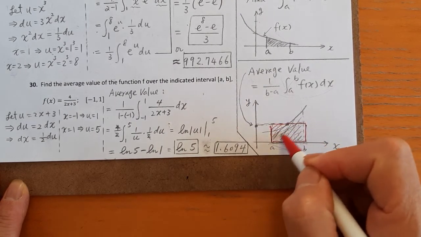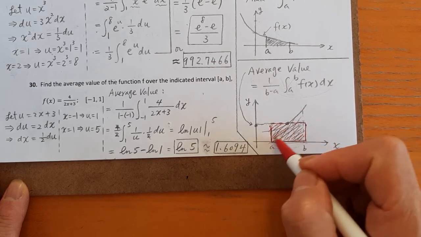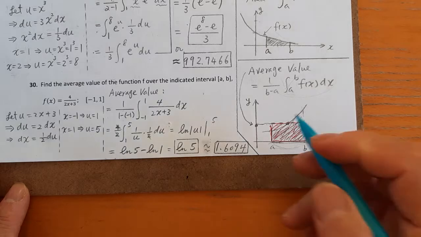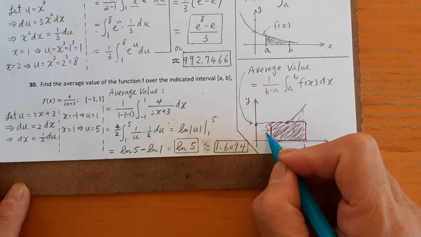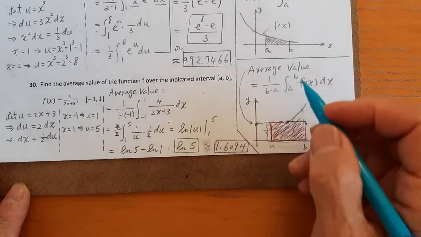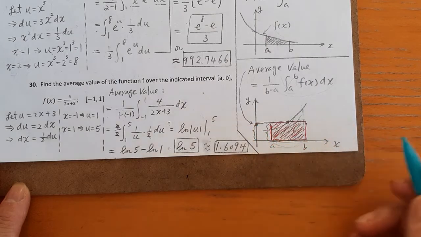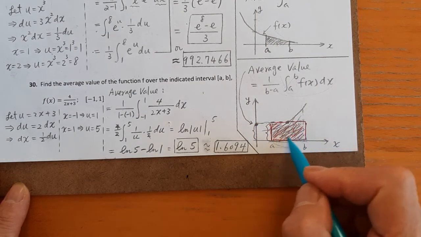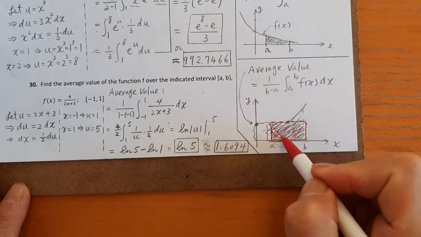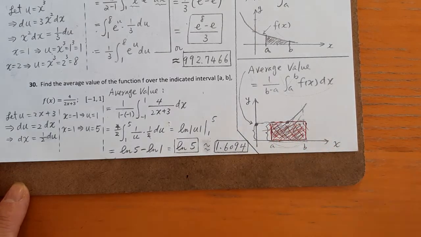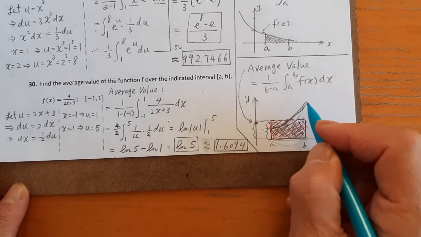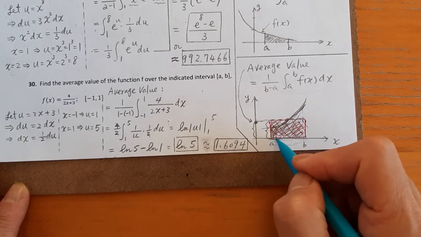This area is b minus a times the average value. Here b minus a times this is the average value. This will be a rectangle area, and this rectangle area is equal to the original area under the curve. They are equal.